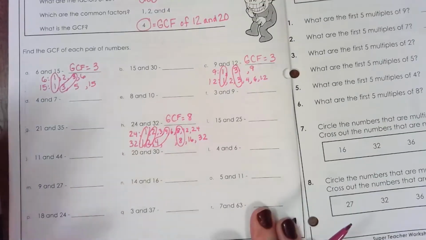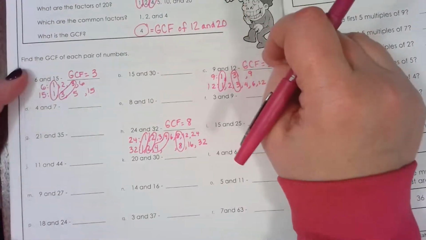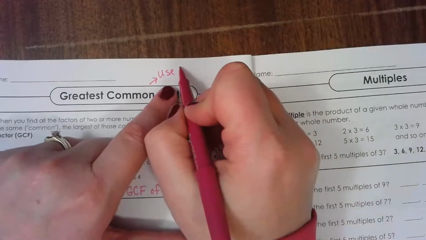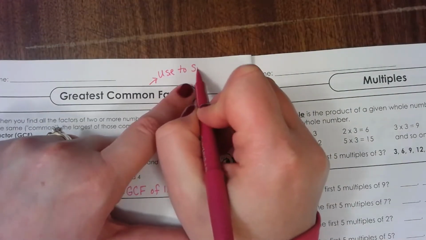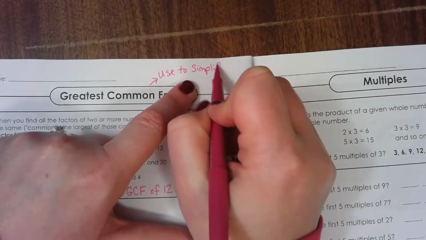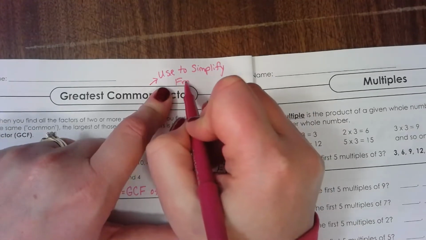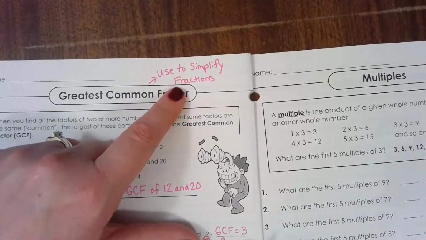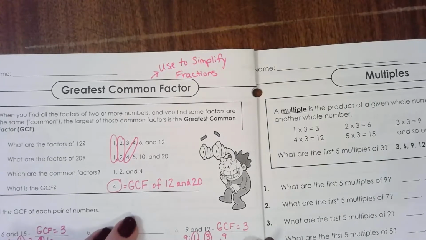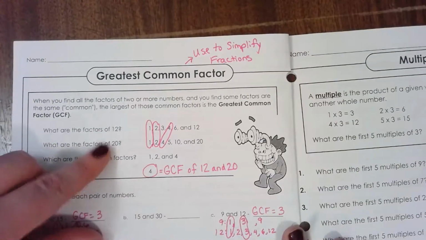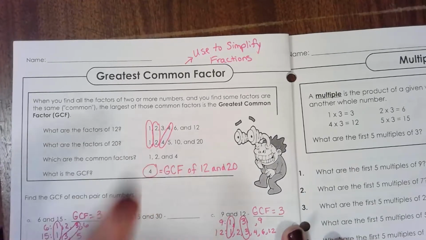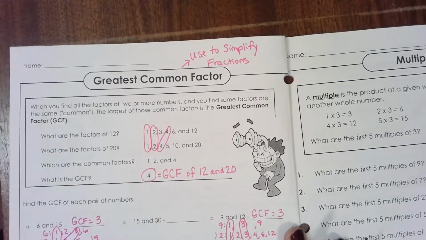So we're going to learn about this as we simplify fractions. So greatest common factor we're going to use later on when we simplify fractions. Okay, so we're not going to do that today, but know that that's why we're trying to find the greatest common factor. We find the factors of each number, circle what they have in common, and the biggest one is our greatest common factor of those two numbers.